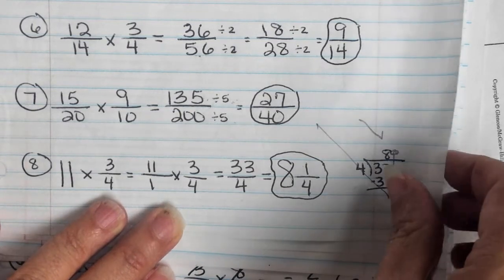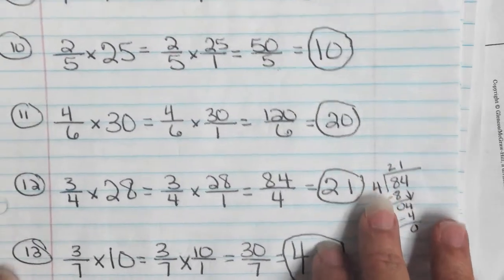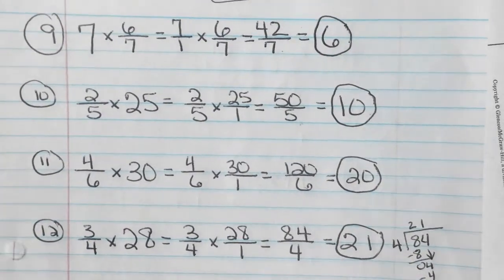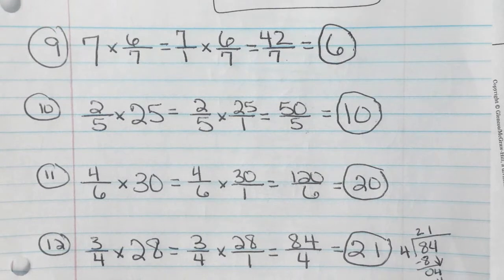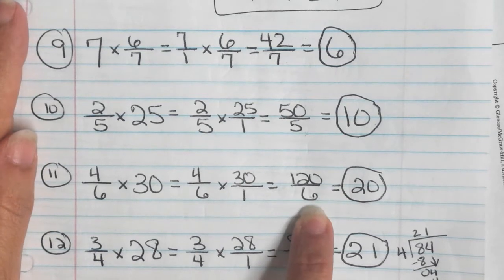Now, my friends who are here, listen. As we went through these, we got some big numbers. I'll show you these. Okay, so number 9, we got a 42 over a 7. Well, that's really not that bad because it was even, and 6 times 7 is 42. We got weird numbers like 120 over 6.